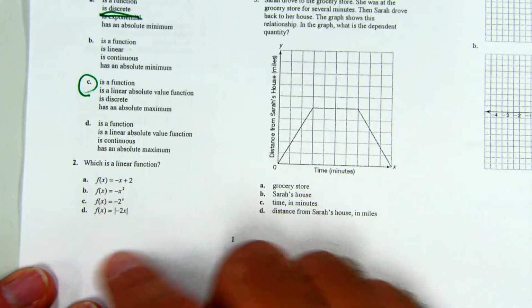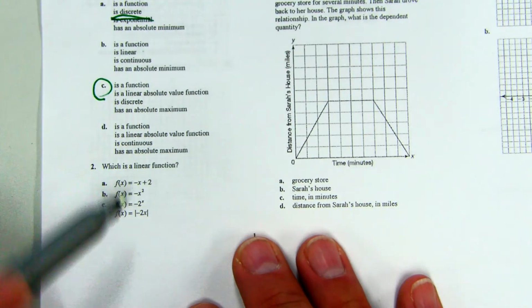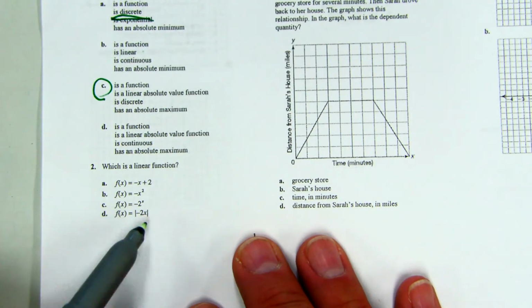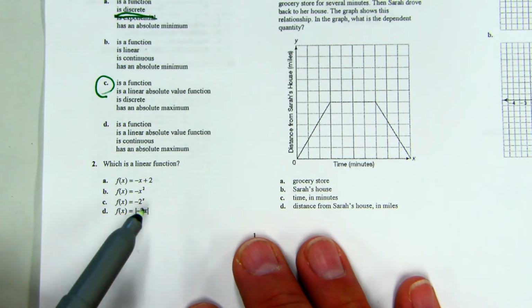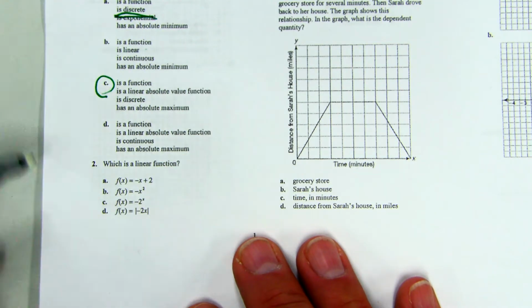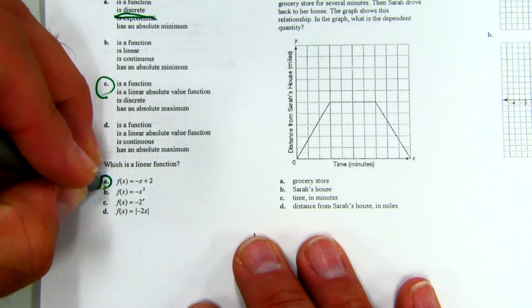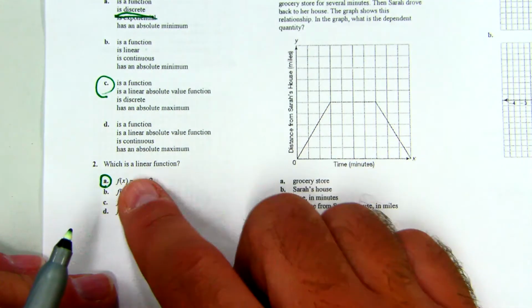All right. Problem number 2. It asks us which one of these is a linear function. So, when x is in the absolute value, it's an absolute value. When x is the exponent, it is exponential. When x is squared, it's quadratic. So, this is my only choice, when the x is the only thing there. Okay? We're not worried about anything else. We're worried about where the x is.